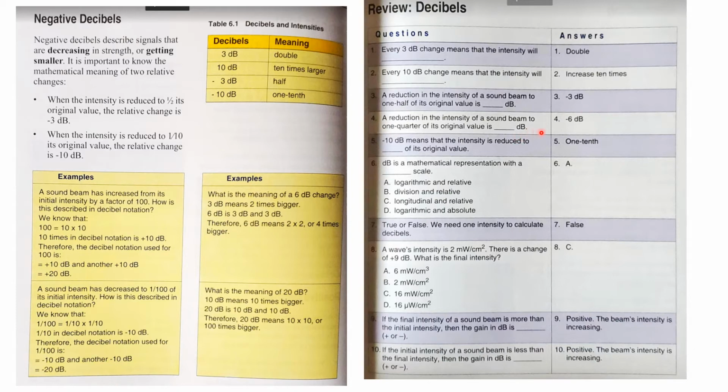A reduction of the intensity of a sound beam to 1/4 of its original value is minus 6 dB. This came up in a problem that was in a previous video, and I worked through it in a VCM session. Minus 10 dB means the intensity level is reduced to 1/10 its original value.